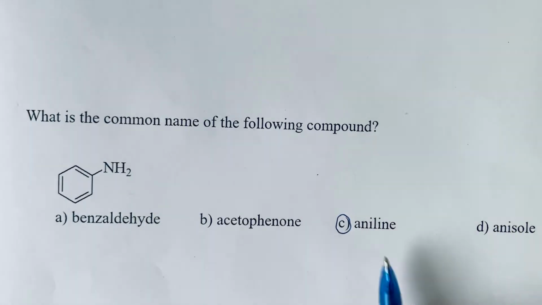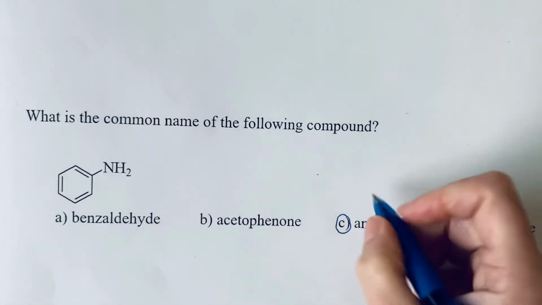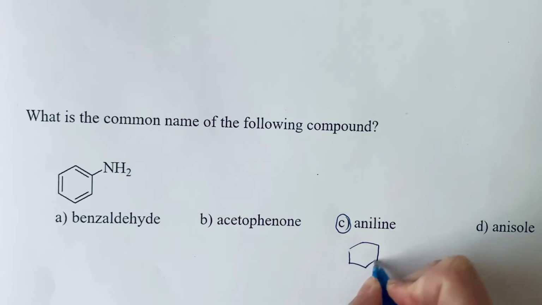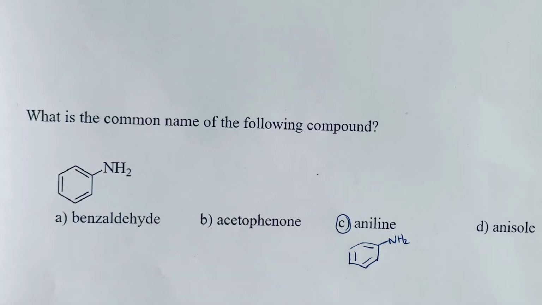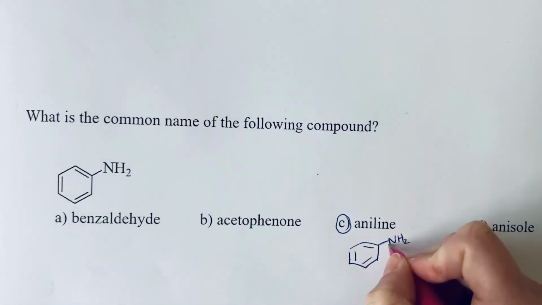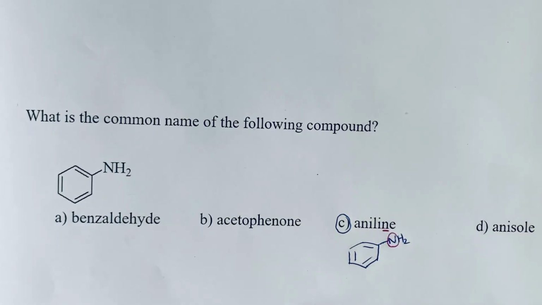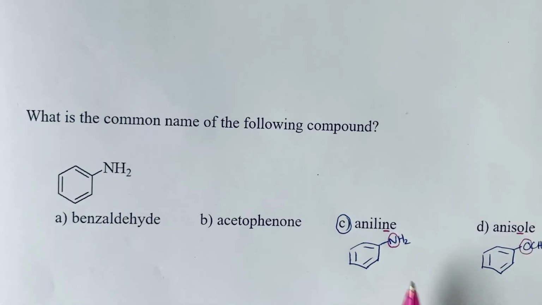We've got two really similar names here that students will often get mixed up. If we look at aniline, I'm going to go ahead and draw the structure again underneath it. It is the aminobenzene. What I want you to notice is that you've got a nitrogen, and there's a nitrogen at the end of the name, aniline. We're going to use the same trick to distinguish aniline from anisole. Anisole is methoxybenzene. What I want you to notice with this name is you've got an oxygen, and then towards the end of the name is an oxygen. So this should help you keep these two very similar names distinct from each other.